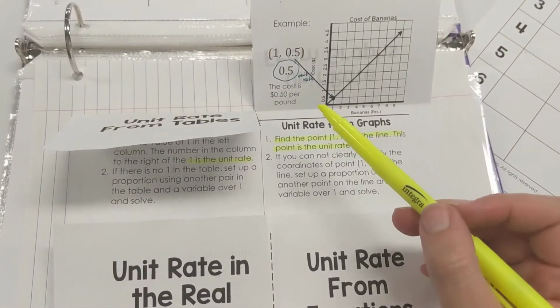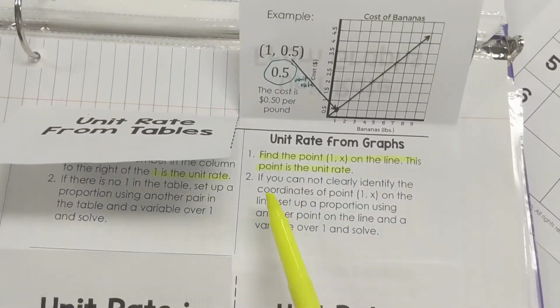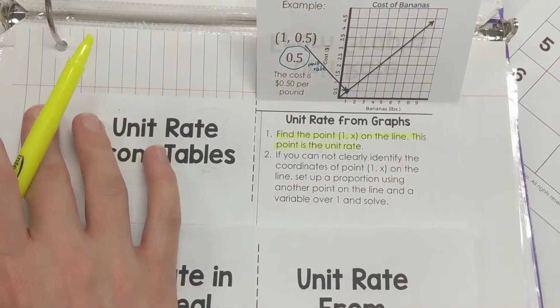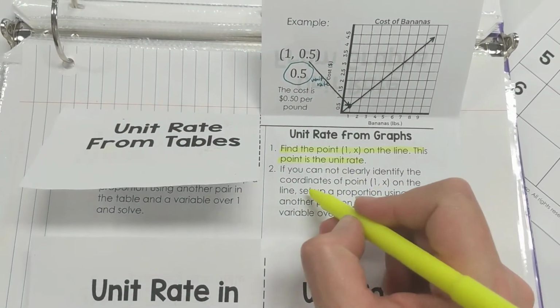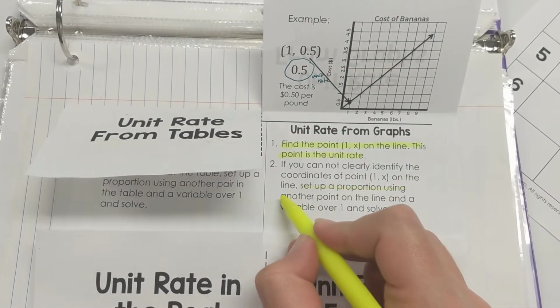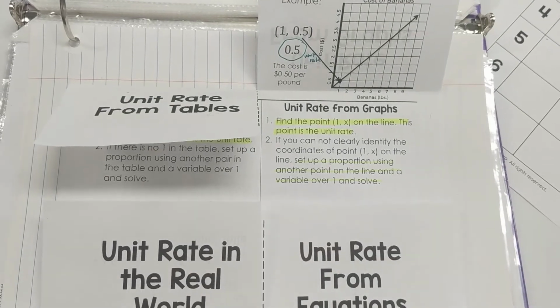If you do not have that point very clearly, right, in method 2, if you cannot clearly identify the coordinates of the point 1x on the line, you are going to set up a proportion using another point on the line and a variable over 1 and solve.